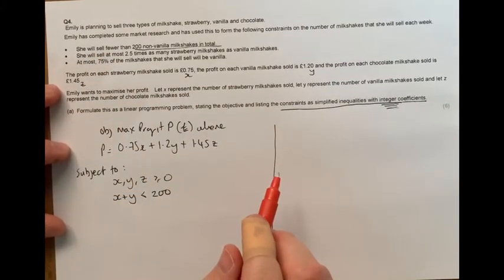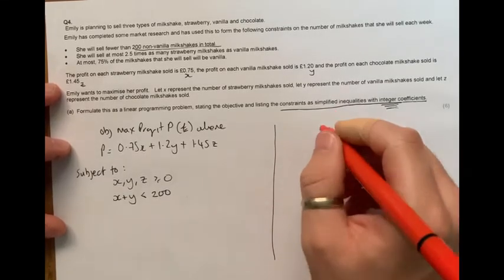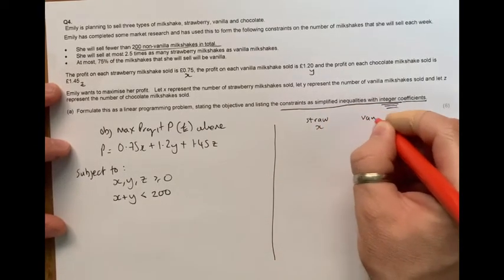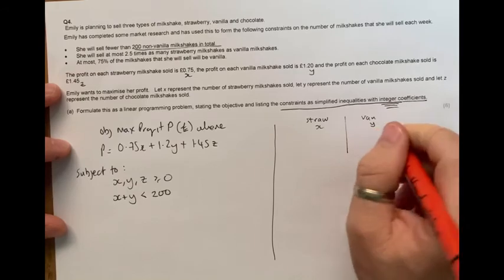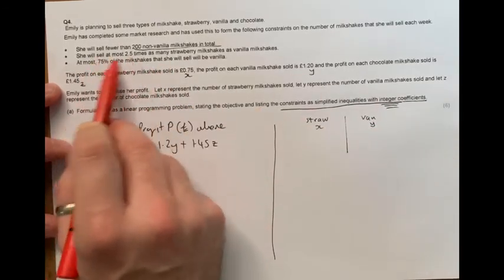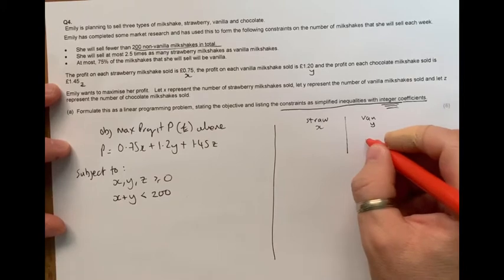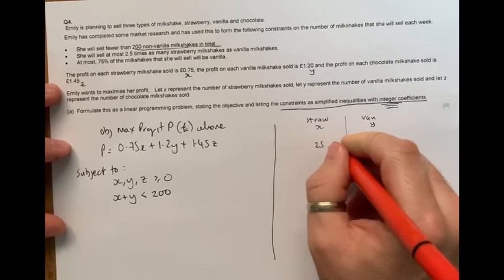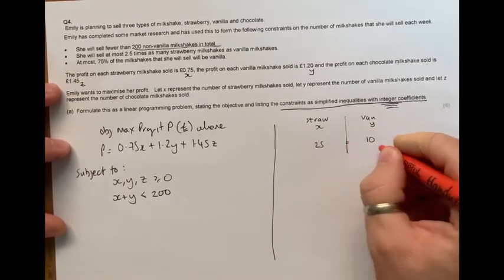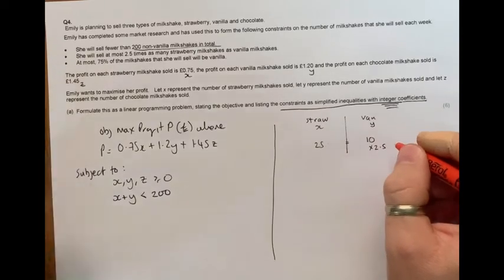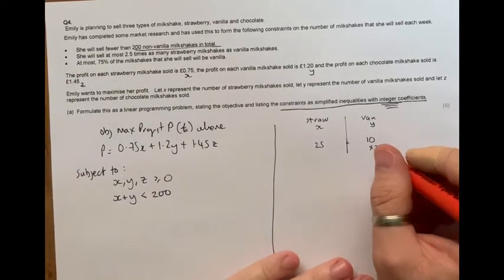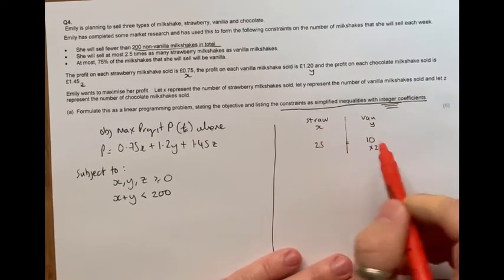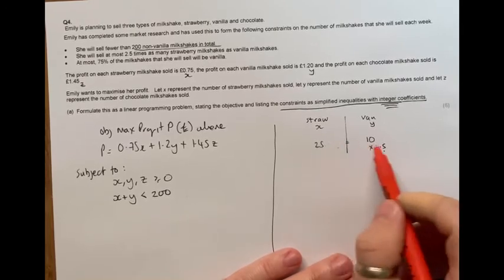Right, she'll sell at most 2.5 times as many strawberry as vanilla. So strawberry is X, vanilla is Y. Forget about the bit where it says at most for now, just 2.5 times as many. So say vanilla was 10, strawberry would be 25, because strawberry is 2.5 times as many. Now if you want to balance that, you need to times the vanilla by 2.5. This is very easy to get wrong because intuitively you think 2.5x and y. It's absolutely the other way around. It's x and 2.5y, because you need to balance those two numbers.